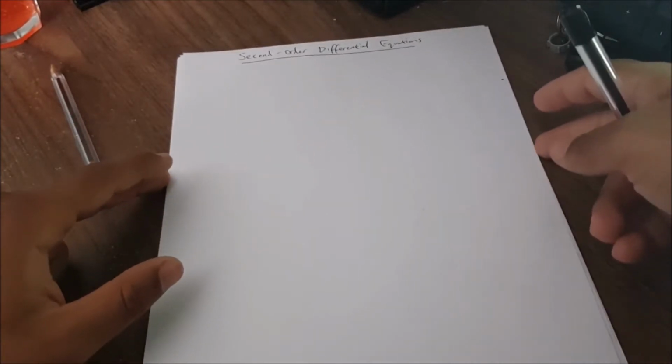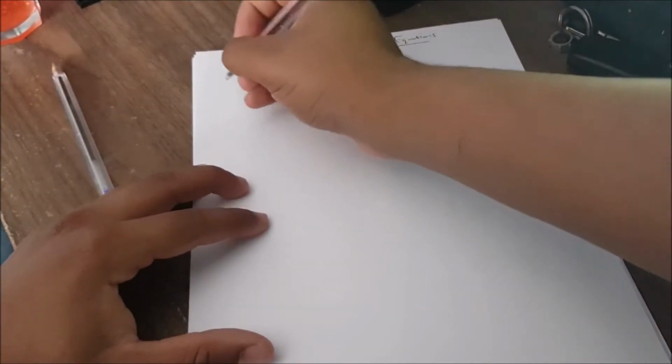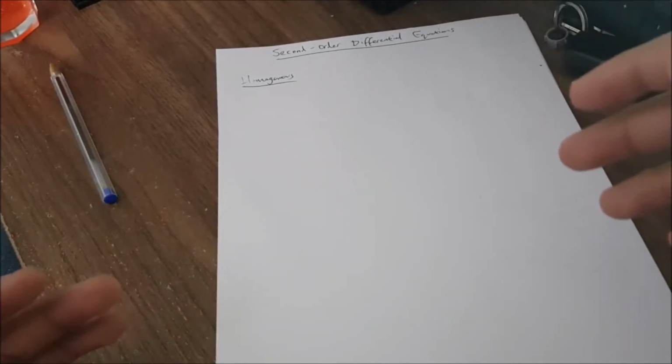Now, what we're going to be discussing is the difference between homogeneous and non-homogeneous differential equations and which cases we'll need to consider in solving into a general solution and maybe into a particular solution. So we're just laying down the foundations as such. So let's begin with homogeneous equations. What is a homogeneous equation?